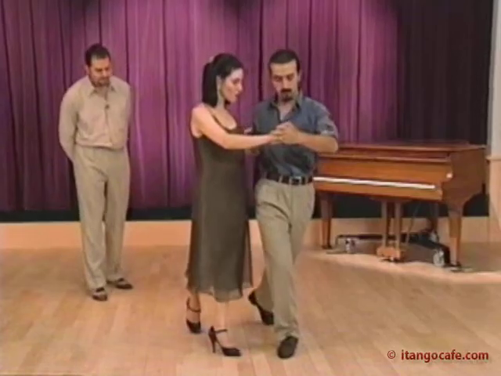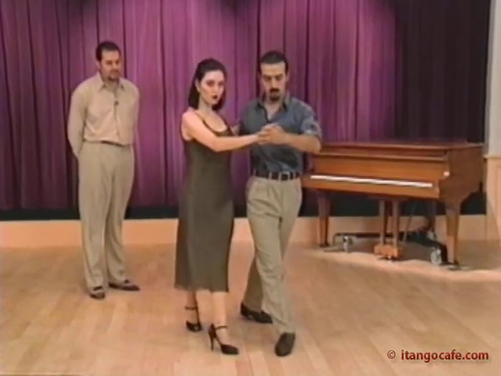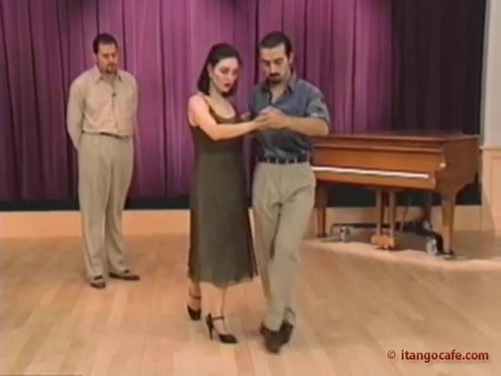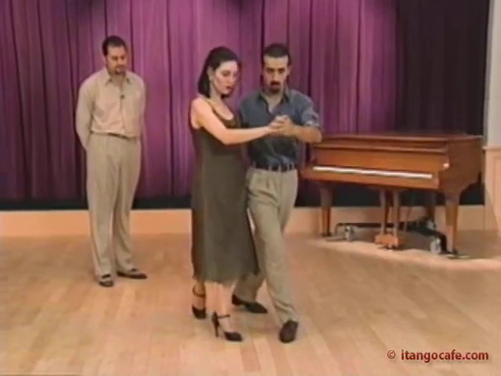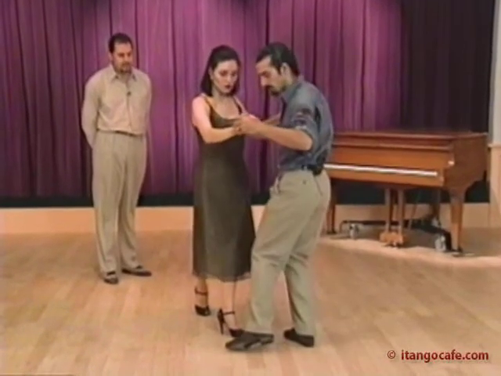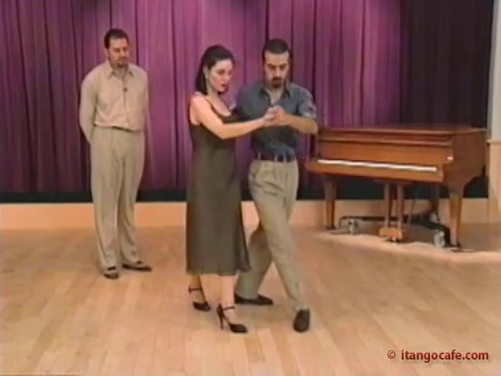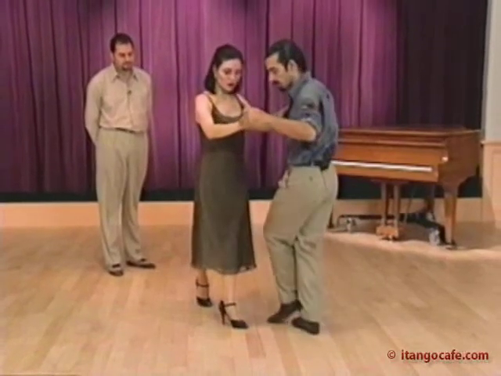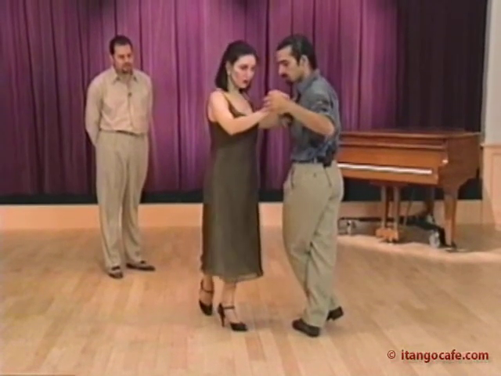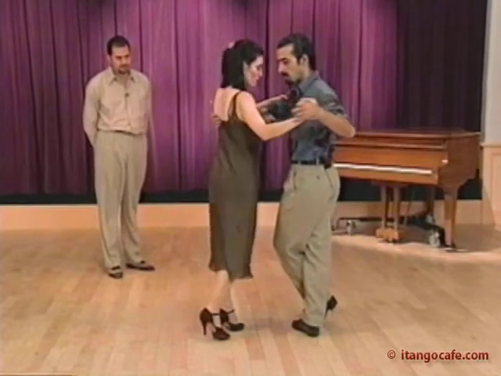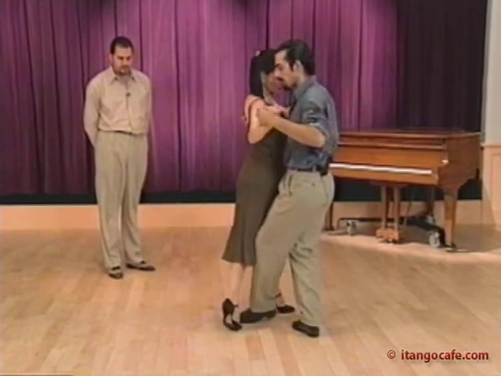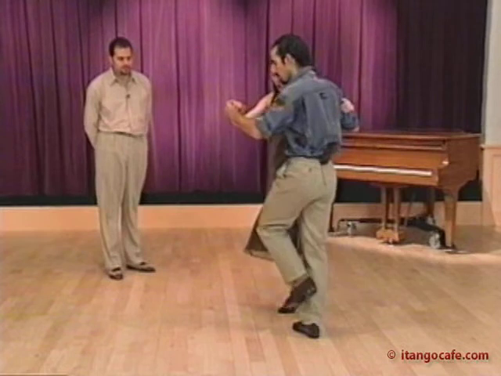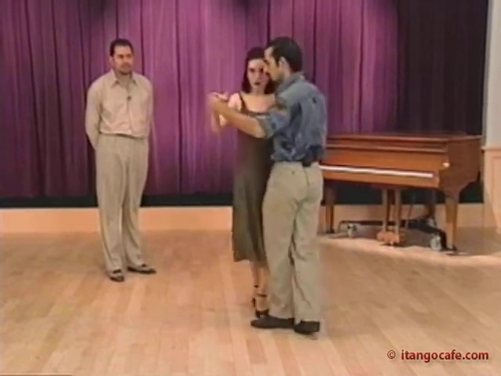When we arrive on the forward step, we're going to cross in front, opening a bit the position of our legs. So we open the position and we cross in front. Then she's continuing to do ochos, and we can begin again.